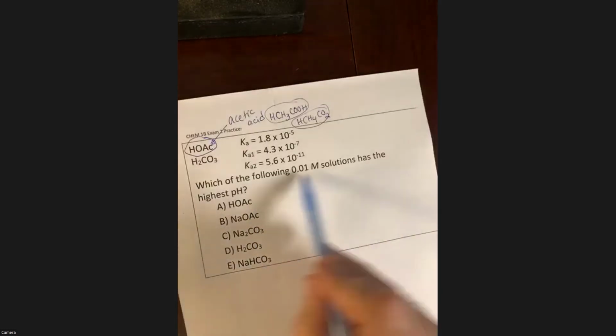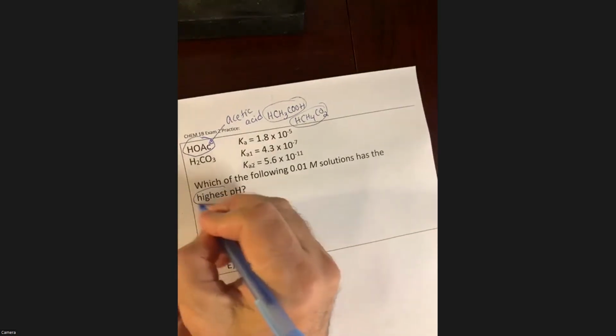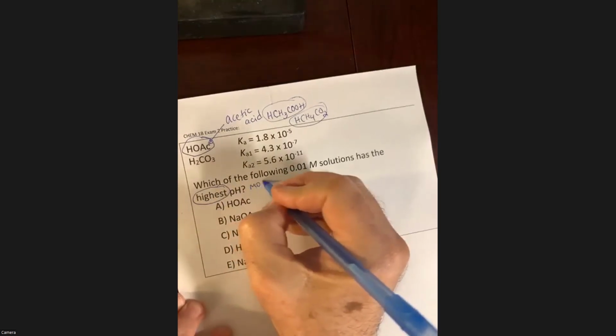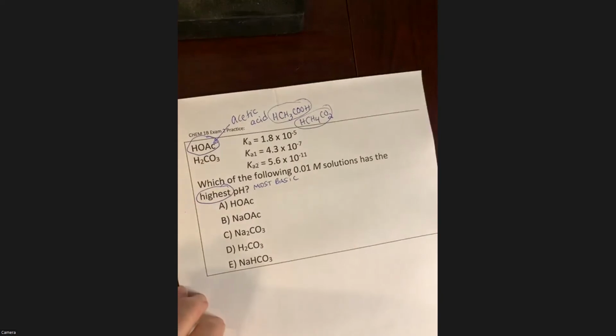Which of the following solutions has the highest pH? In other words, which one is the most basic? So this one is an interplay between understanding what kind of information the equilibrium constant gives you, and then what does the Ka of an acid tell you about the corresponding conjugate base? Okay, so can you think of a strategy here? What would you do?